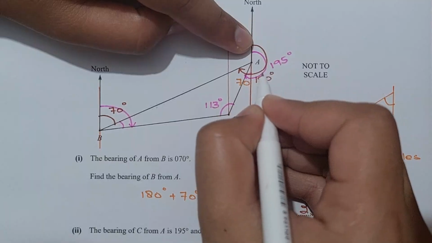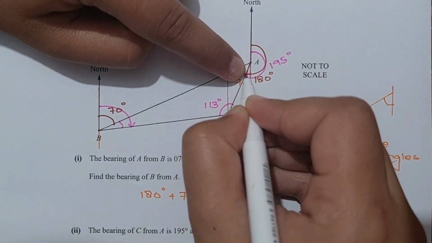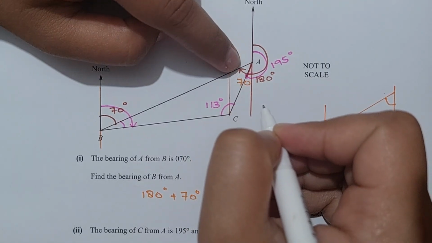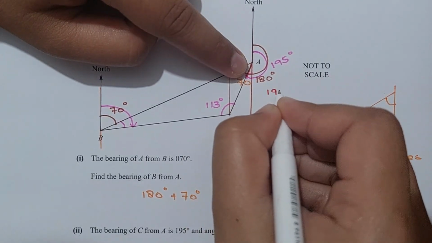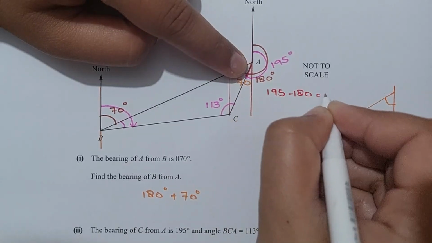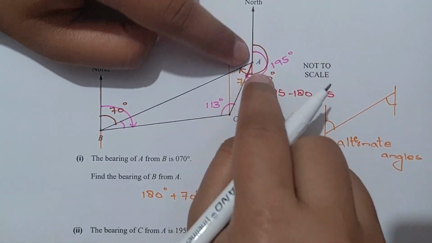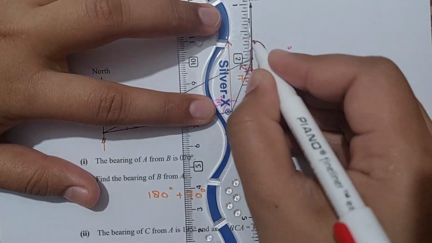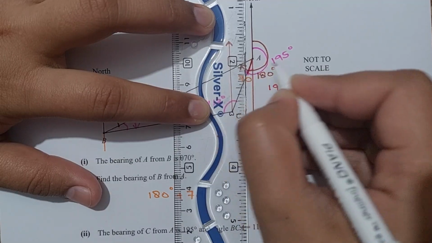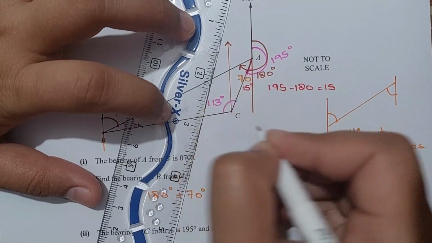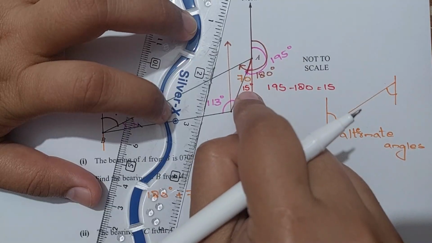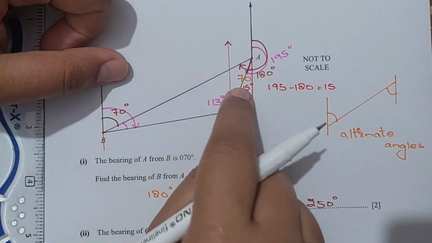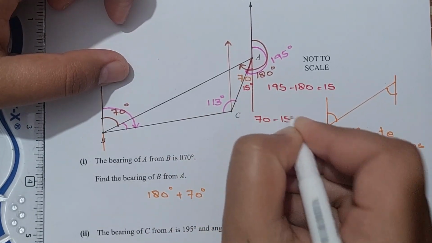As you can see, this whole line is 195, and this is 180. So 195 take away 180 is equal to 15. This straight line is 180. In 180, what do we add to get 195? We add 15 degrees. So this angle is also 70. If this is 70, this is also 70. So in 70 we have to subtract 15.